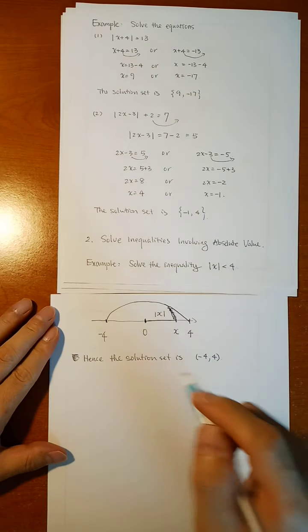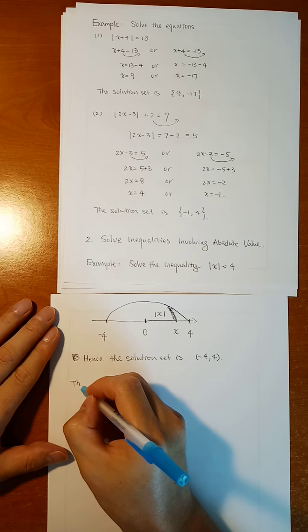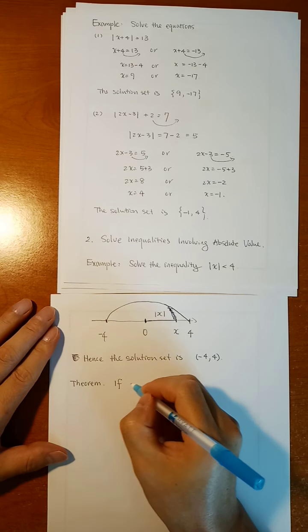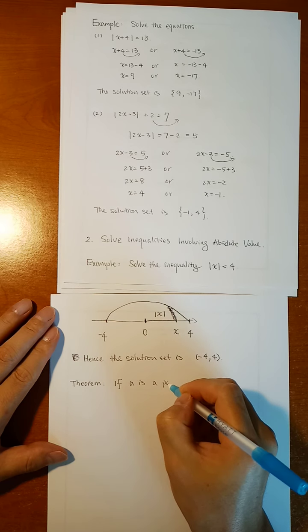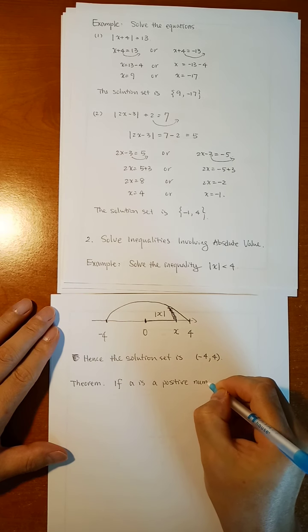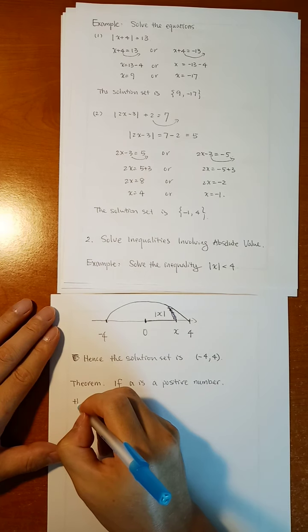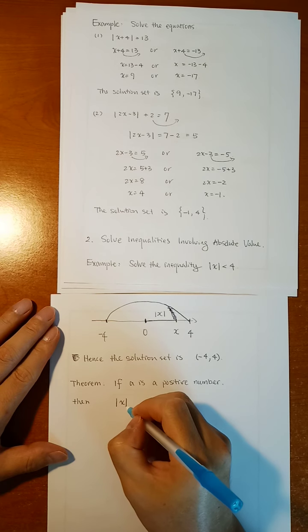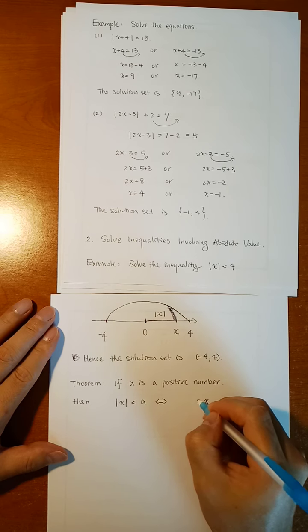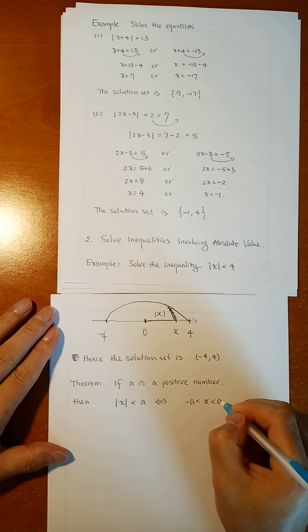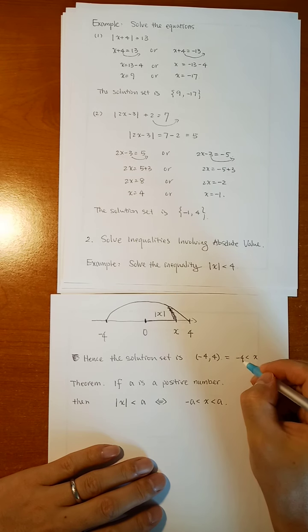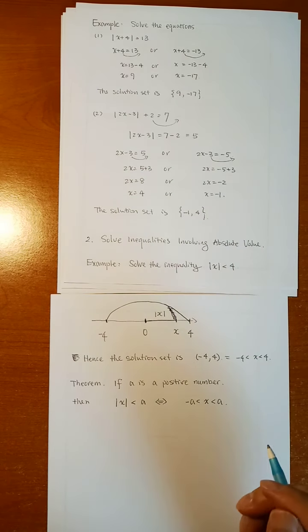So this gave us the theorem. The theorem says if a is a positive number, like this number 4, then absolute value of x less than a is equivalent to x between negative a and positive a. This is the interval x between negative 4 and positive 4, a symmetric interval.